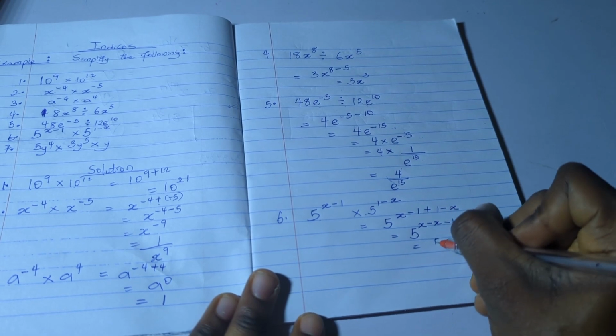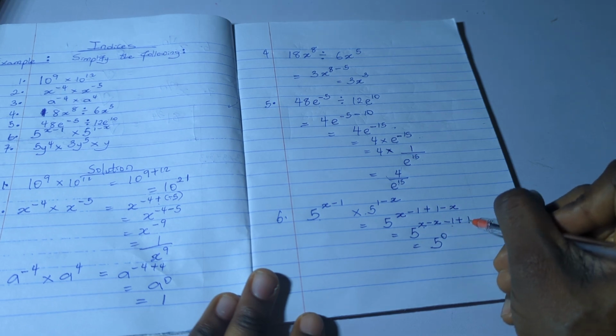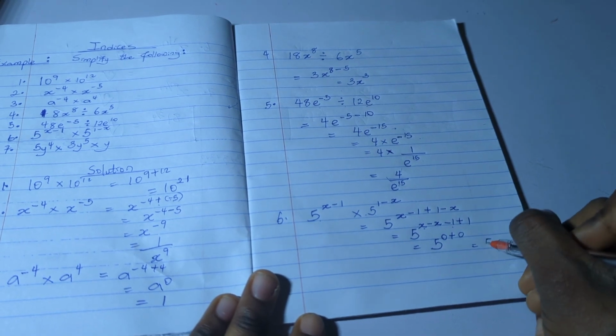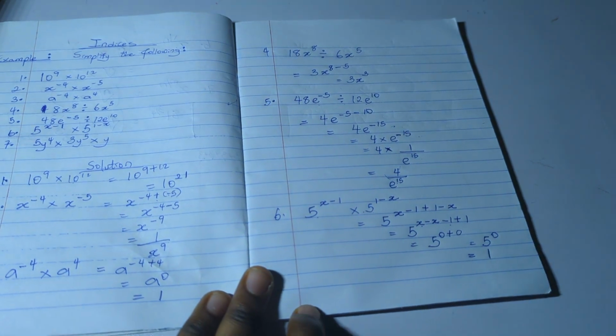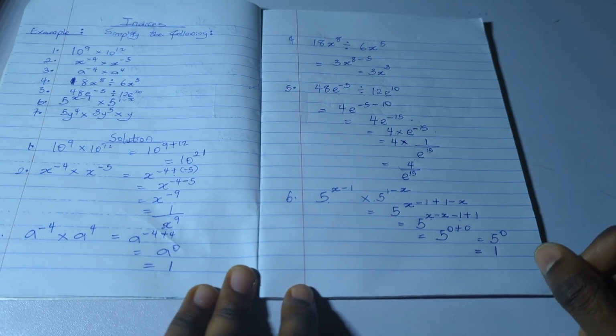So that's going to be 5 raised to the power of x minus x, which is 0, minus 1 plus 1, which is 0. So that's 0 plus 0, which is the same as 5 raised to the power of 0, and that gives us 1, following the law of indices. Okay. So now we have the final one, which is question 7.